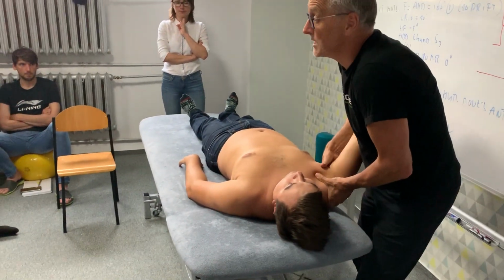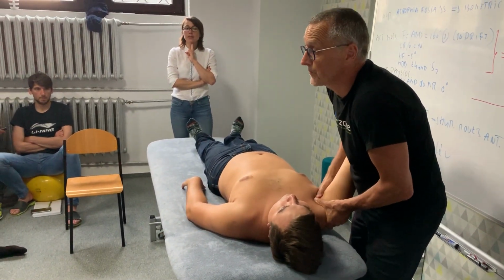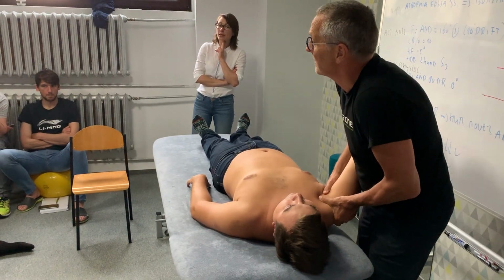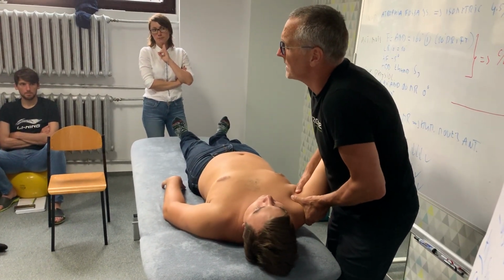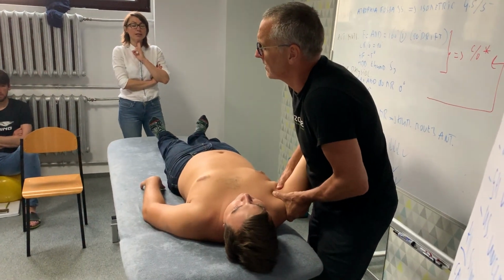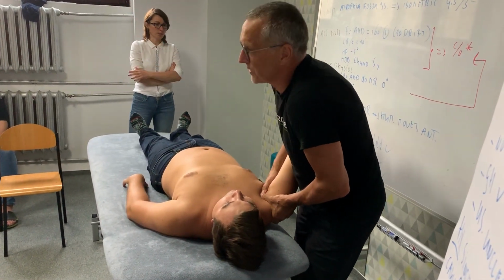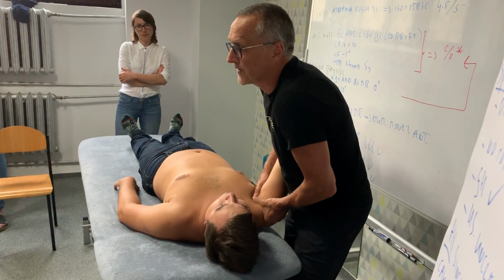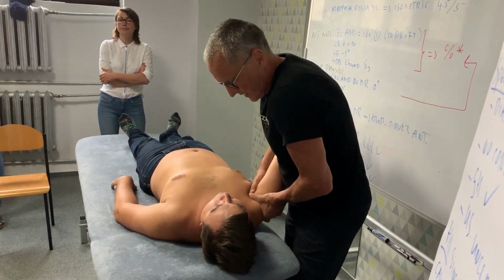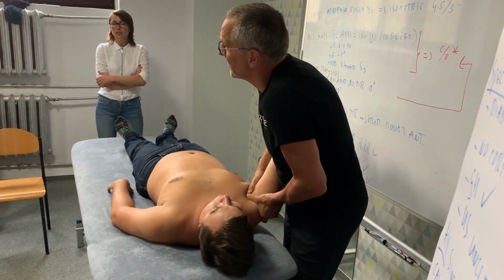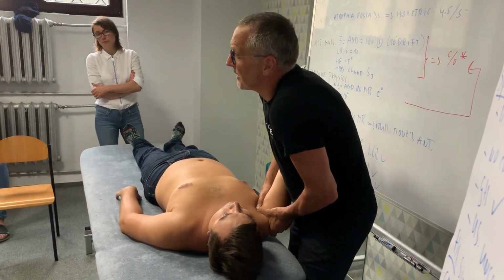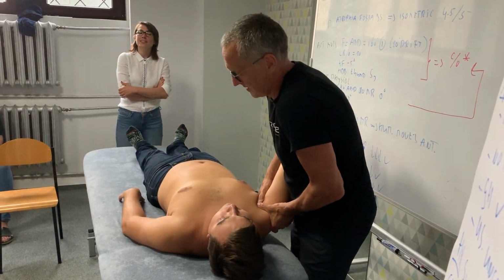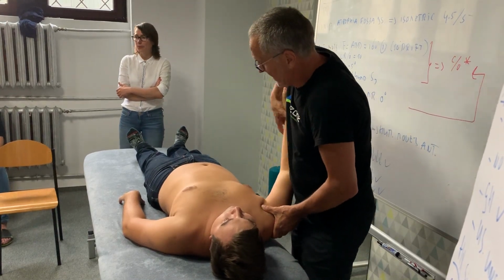And then last but not least, we look at the accessory movements. Now, PA is a little bit limited, but not so bad. AP is really stiff, and caudal is also stiff. But AP is by far the stiffest.